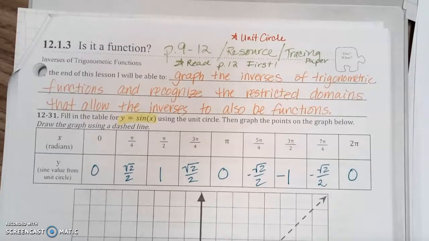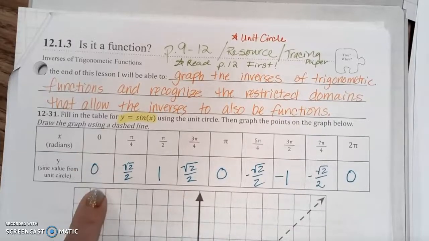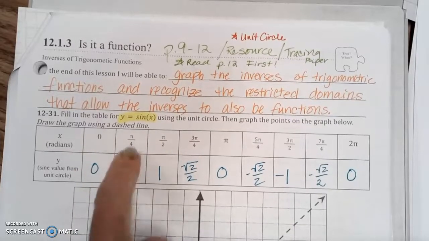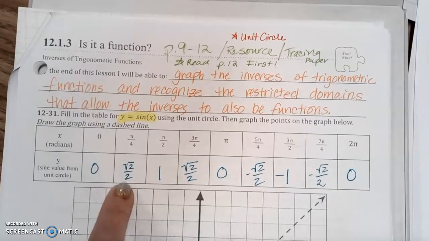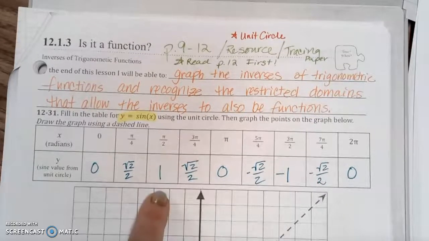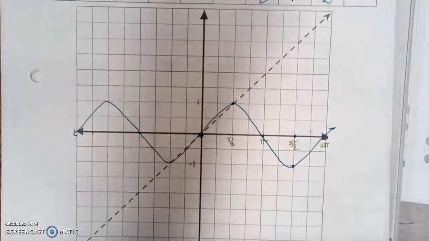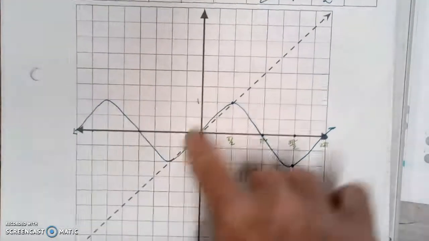So filling in the table from your unit circle, at 0, you'll have a point at 0. At pi over 4, you'll have a point at root 2 over 2. At pi over 2, you'll have 1, and then keep filling it in. The dashed line should be provided for you, and then you're going to fill in the sine wave.